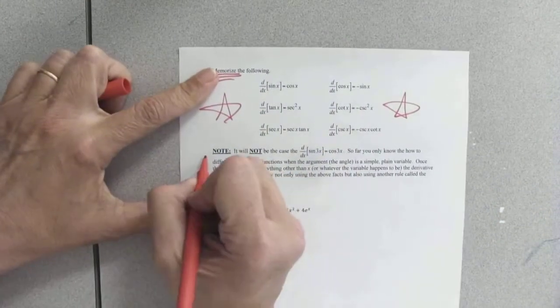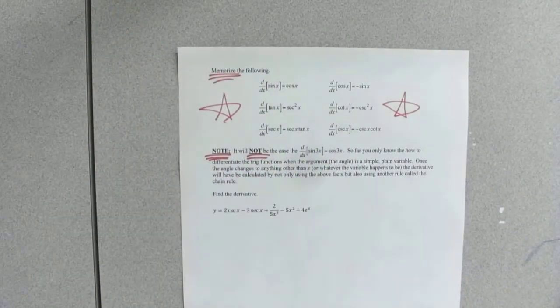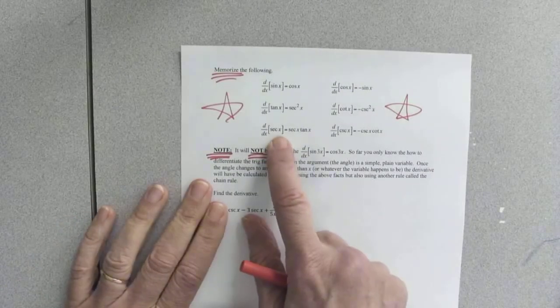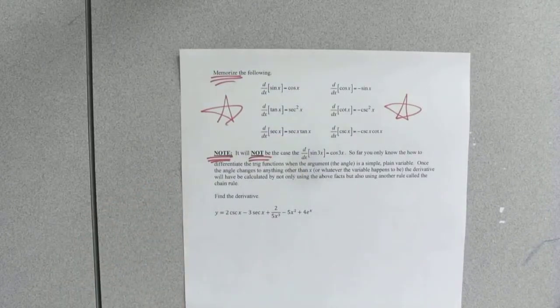Now note, it will not be the case that the derivative of sine 3x is cosine 3x. That is not going to be the case. So far, you only know how to differentiate trig functions when the argument, the angle, what we mean by argument is whatever is following the trig function, is a simple plain variable, meaning x, p, q, t, theta, alpha, beta, just a plain variable. If it's 2x, you don't know how to do it yet. If it's x squared, you don't know how to do it yet.